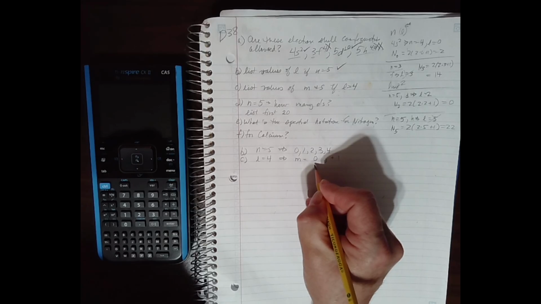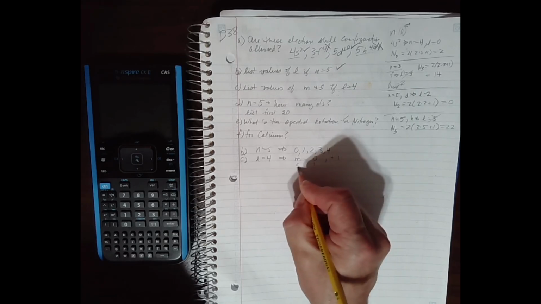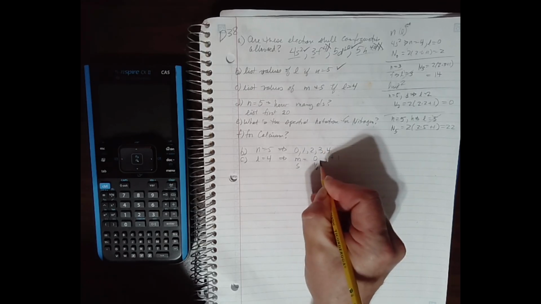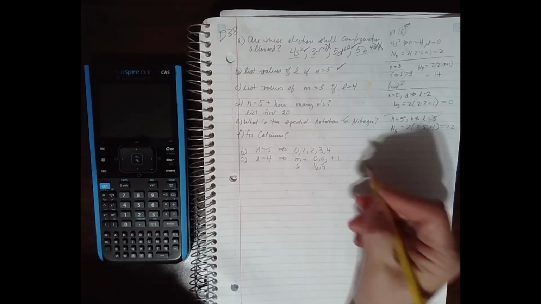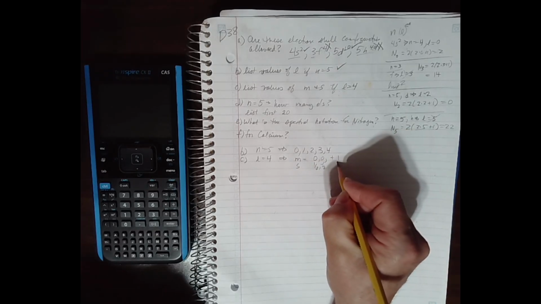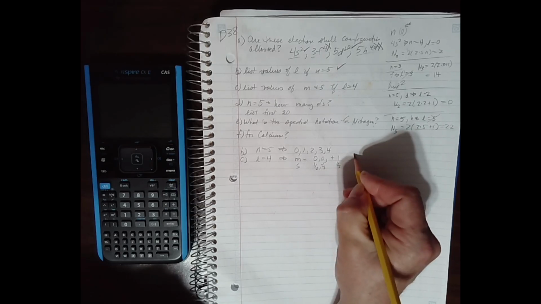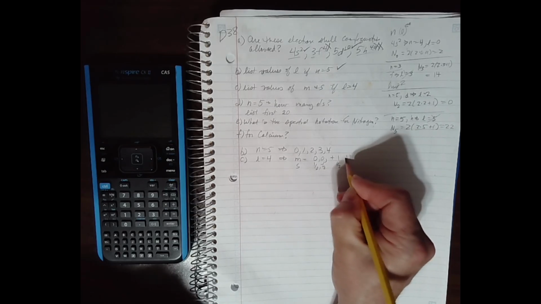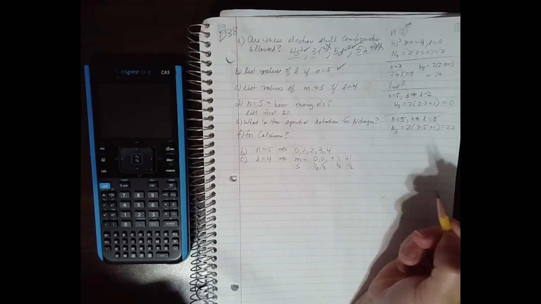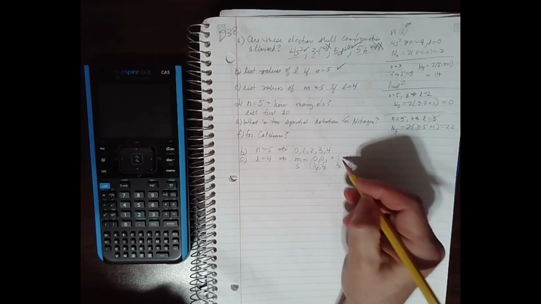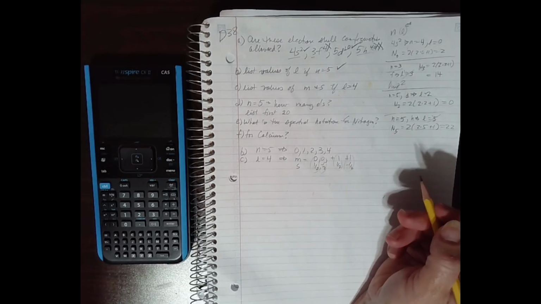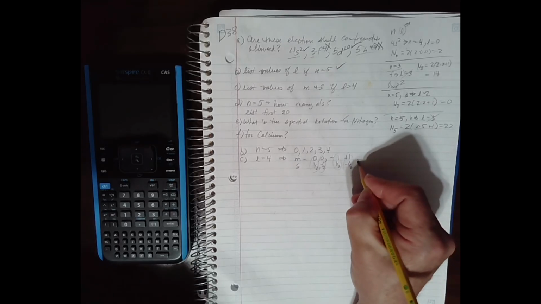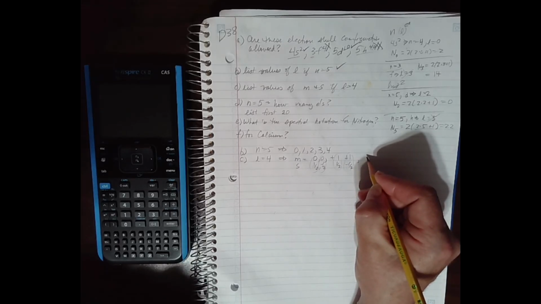Let's see. So 0, and then S can be 1/2 or negative a half, right? And then for plus 1, we get another 1/2 for S, or 1 plus 1 for M, and negative a half. All right, so we get different combinations of M and S like this. We've got a lot to write.